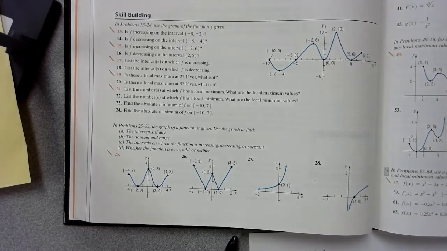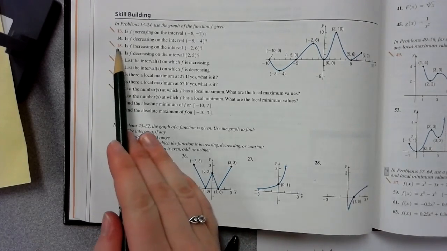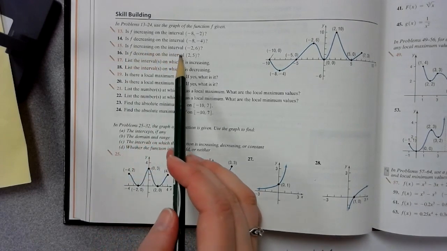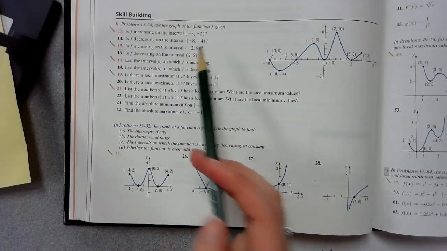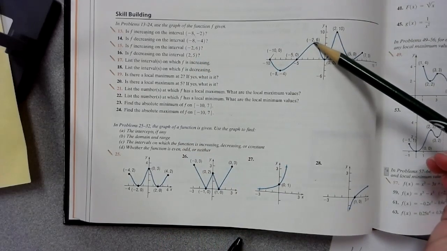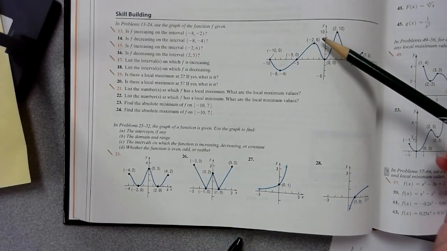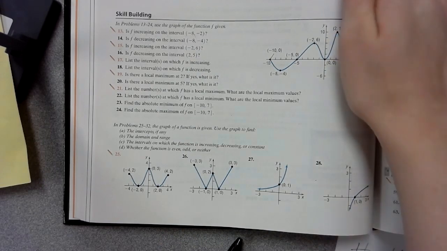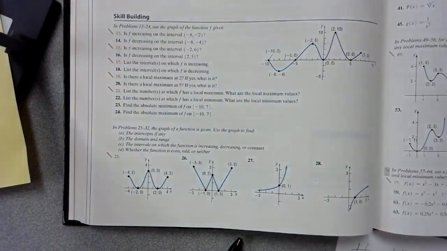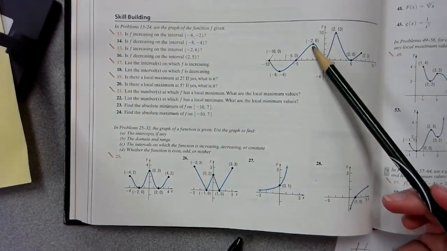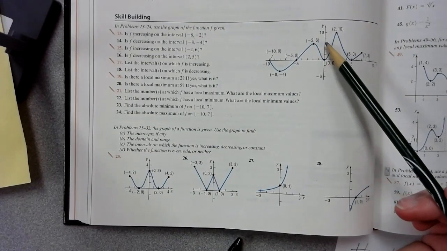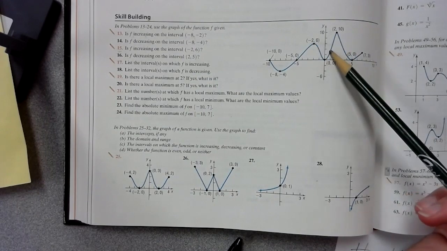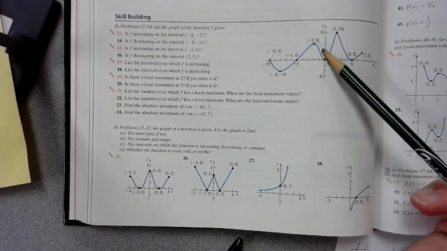Okay, I also want to do number 15 with you, which is right here. It says, is the function increasing on the interval -2 and 6? So if we look over here, is it increasing? At this point in the graph, the function is not increasing because this is the highest point for this part.